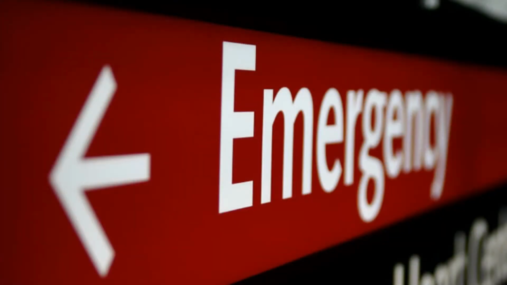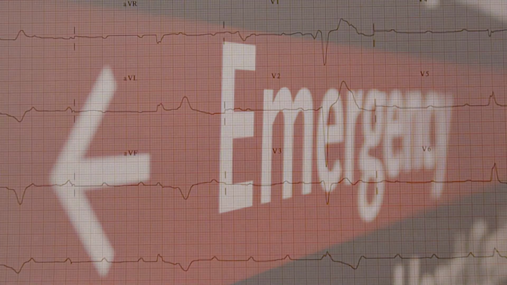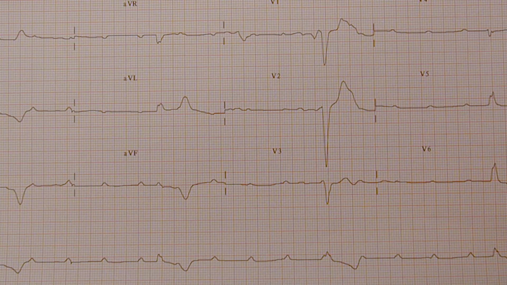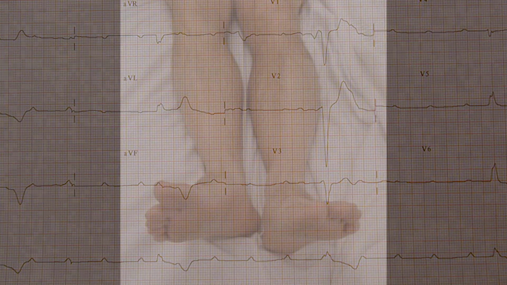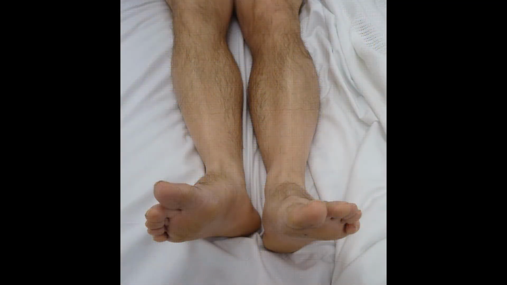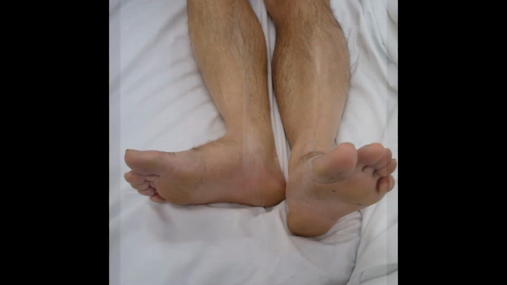I'm not going to speak about the possible cause of the fall or even about the general physical examination. Instead, just the affected leg. What do you see clinically? Now, classically, the leg is shortened and externally rotated. However, the degree of rotation and shortening depends on the type of fracture.